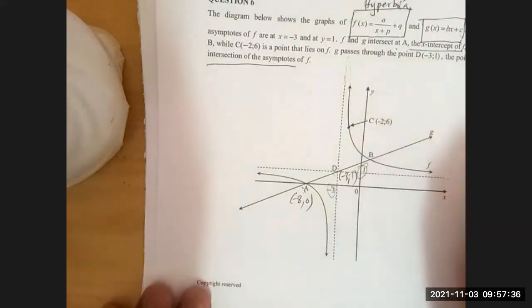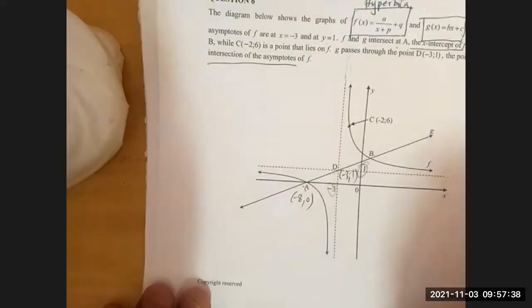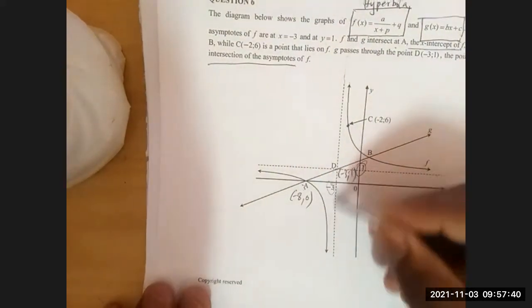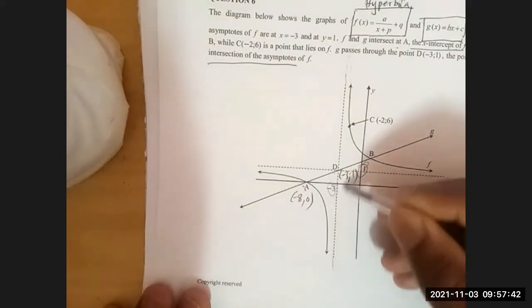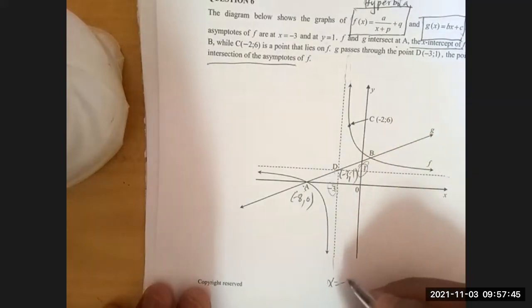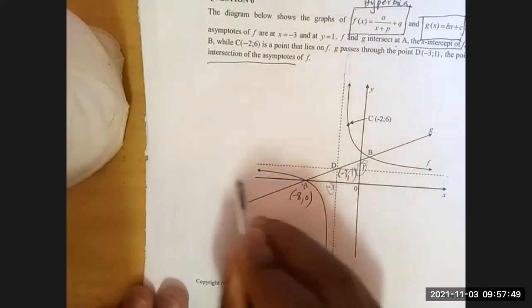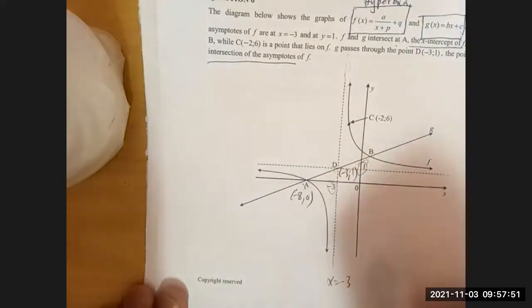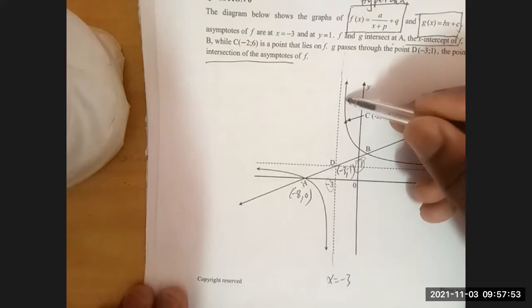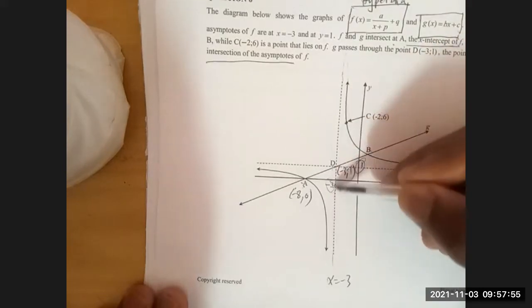So now they're saying domain. Domain, they mean the x value, right? What is the asymptote on the x? It's x is equal to -3, right? All the other values on this side you can have, but it's not going to touch this one. From -3 there, it can go anywhere.